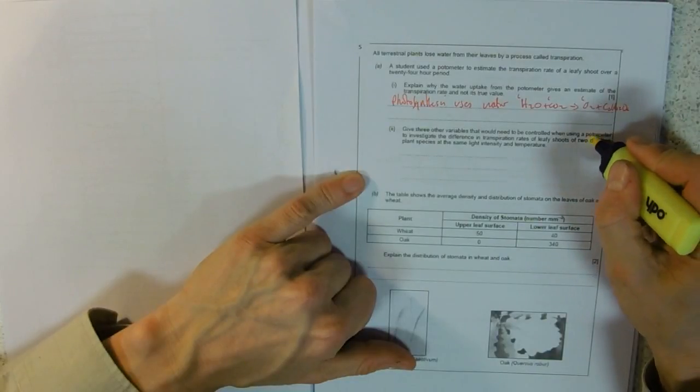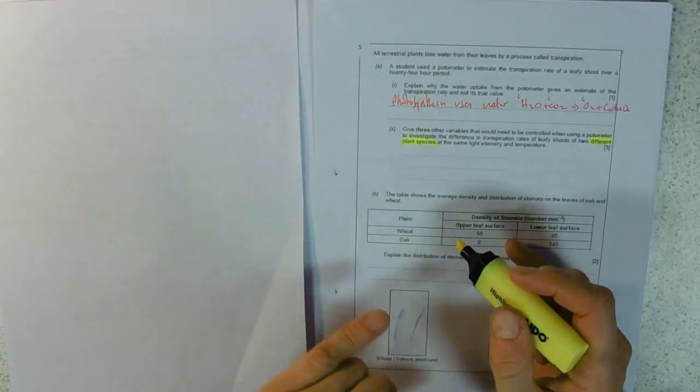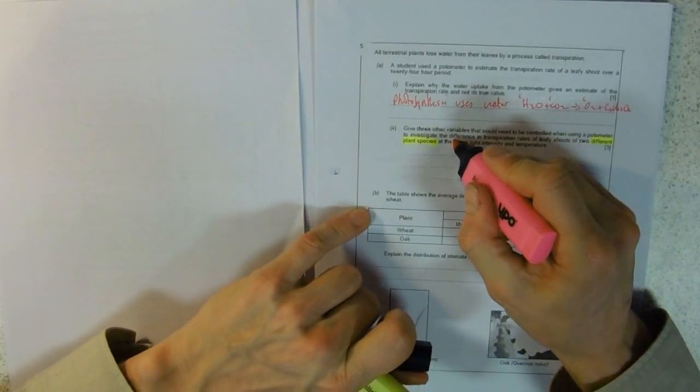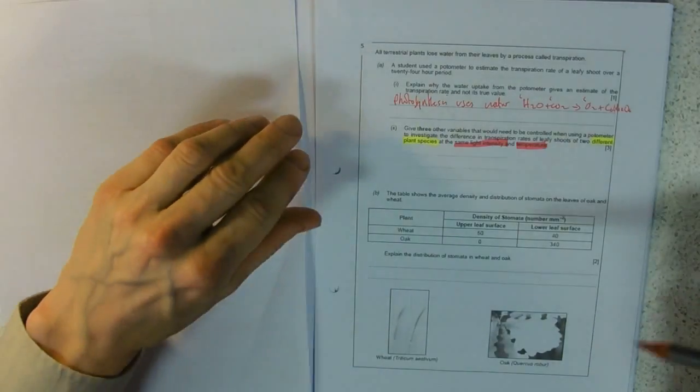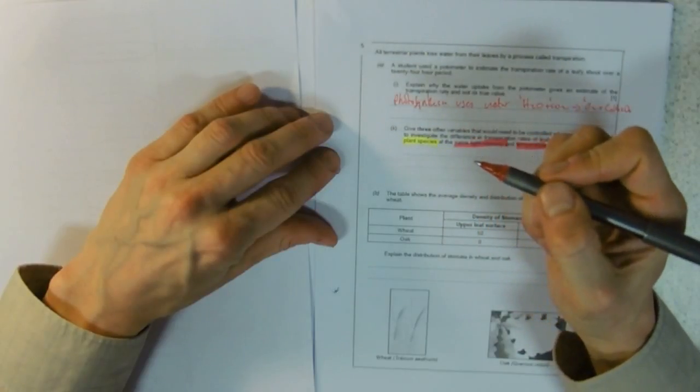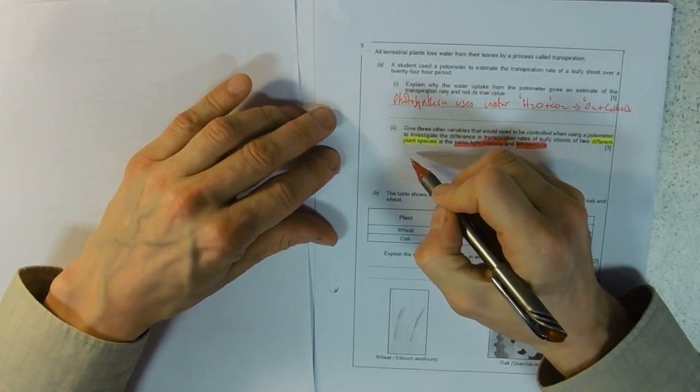Nice, 3 marks here. 3 other variables that need to be controlled when using the potometer. Two different plant species. You just need to be careful with what they're giving you already, and at the same light intensity and temperature. So I'd have loved to be able to say light intensity and temperature there, or indeed say keep the plants the same, but I can't use those. It has to be something else. So what else do I know? Well, I know my factors affecting transpiration.